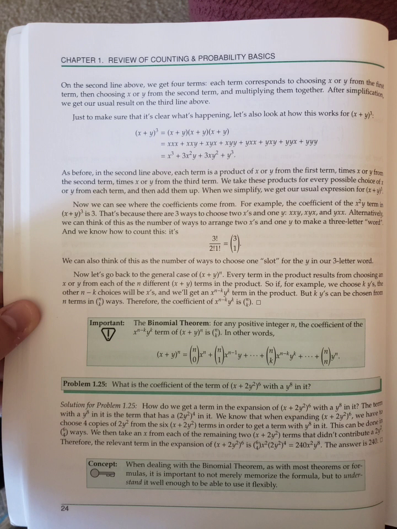Remember, for every possible way to expand x plus y, no matter what n is, you start with x to the n, and then you slowly descend the exponent of x, and you slowly increase the exponent of y, such that the sum of the two exponents of x and y always equals n, and the coefficients are just n choose 0 through n choose n.